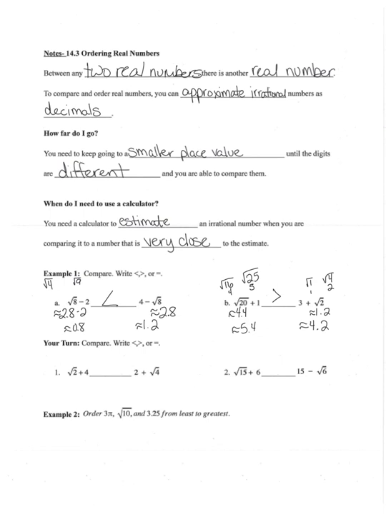All right, so number 1 with this your turn, we've got the square root of 2, which we've already approximated in example 1 to be about 1.2. So 1.2 plus 4 is 5.2, and then we've got 2 plus the square root of 4. The square root of 4 is a perfect square, so really that just becomes 2 plus 2, which is 4, and clearly 5.2 is greater than 4, so my greater than symbol is what goes here.